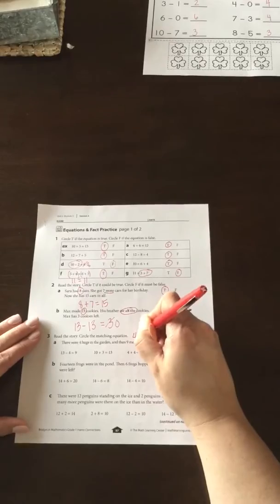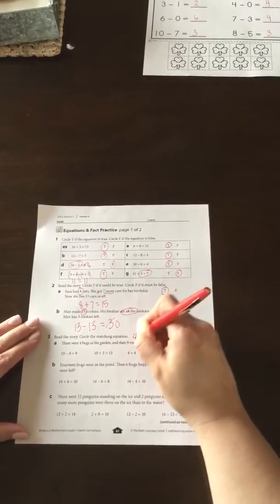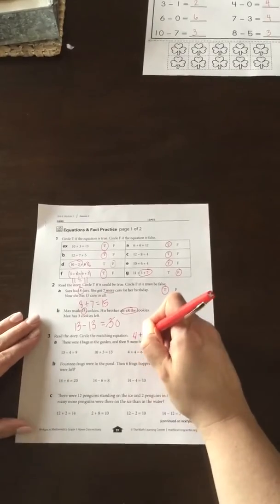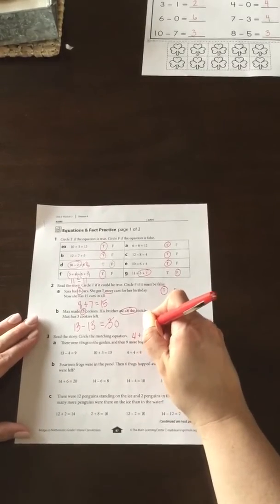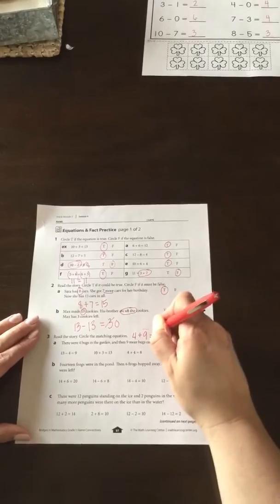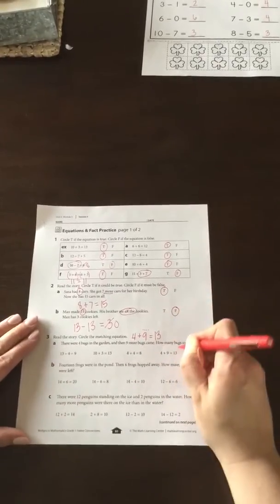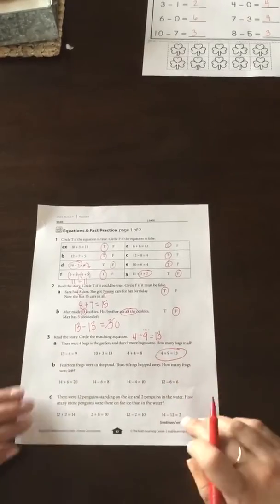Circle the matching equation. There were 4 bugs in the garden. Then 9 more bugs came. So this is an addition problem. 9 more bugs came. How many bugs in all? So 4 plus 9, we have 9, 10, 11, 12, 13. 4 plus 9 is 13. So now we need to find our matching equation down here.